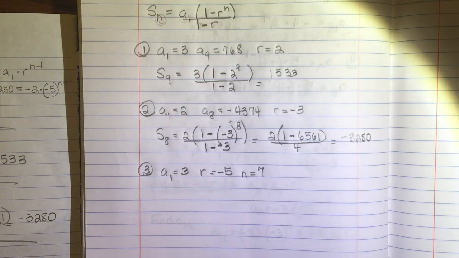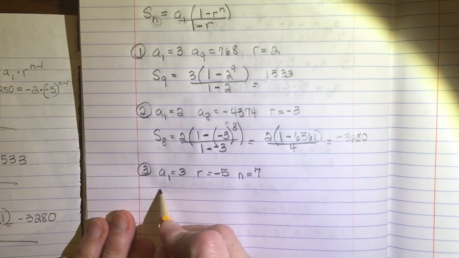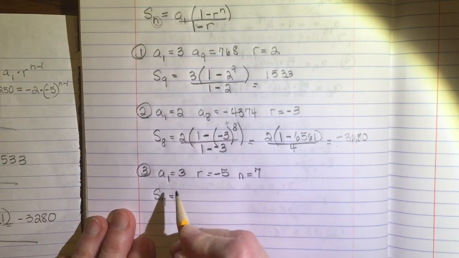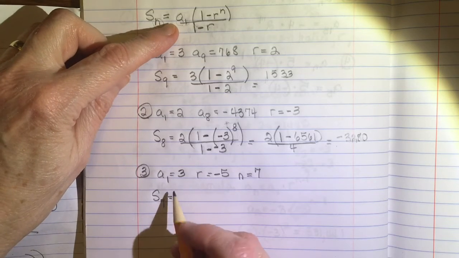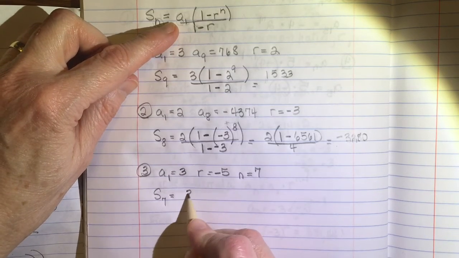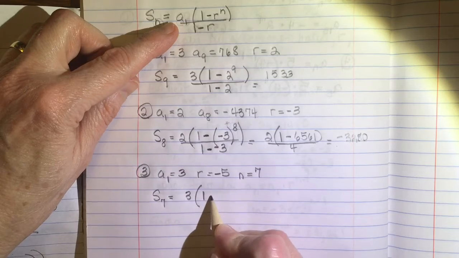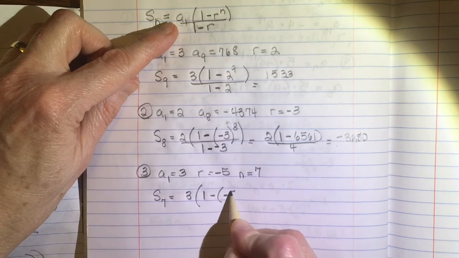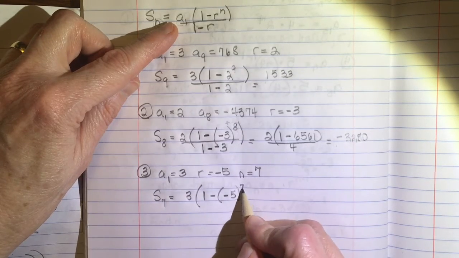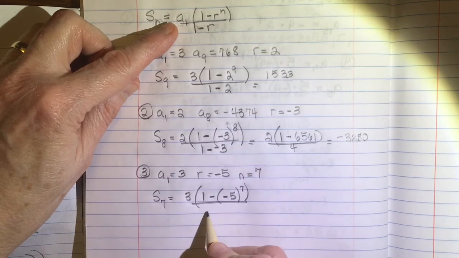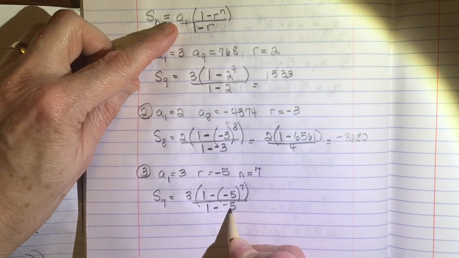It's going to alternate positive, negative. So we're going to add 7 numbers. And if you can still see your formula way up here, a sub 1 is 3, and then 1 minus r raised to the 7th, and then all of that over 1 minus negative 5.